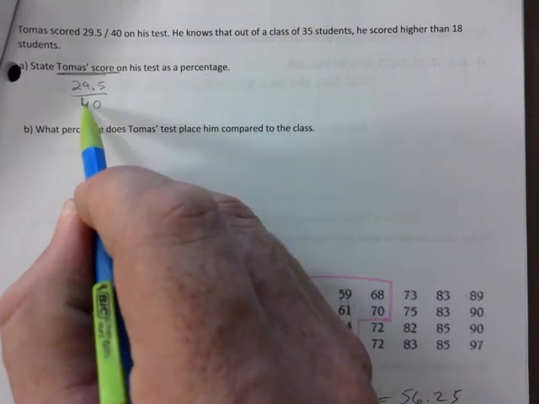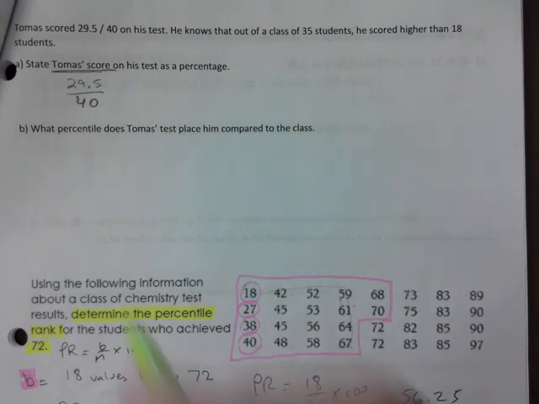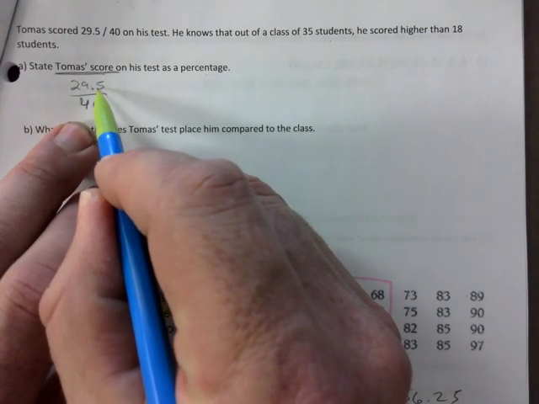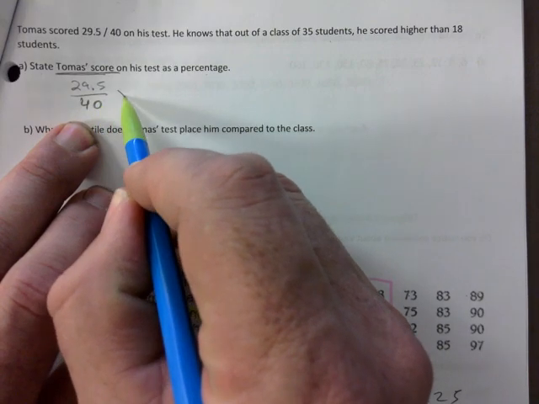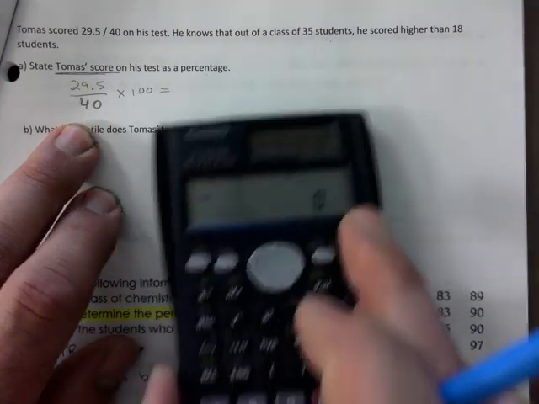When you're trying to find percentage, guys, the biggest number is where? Denominator, always. If you're trying to find percentage, you want the biggest number in the denominator. So 29.5 divided by 40 times 100, that is our test score as a percentage.